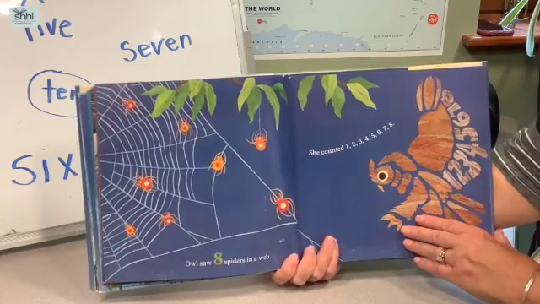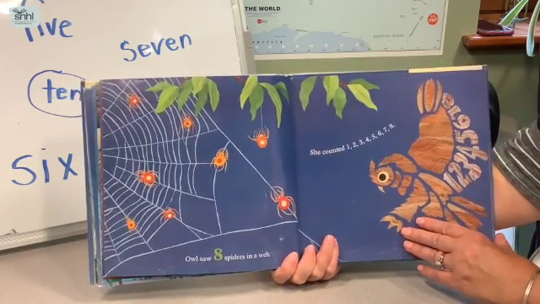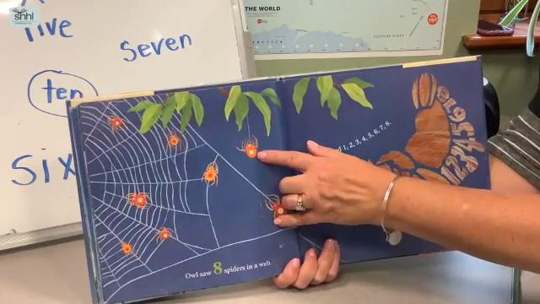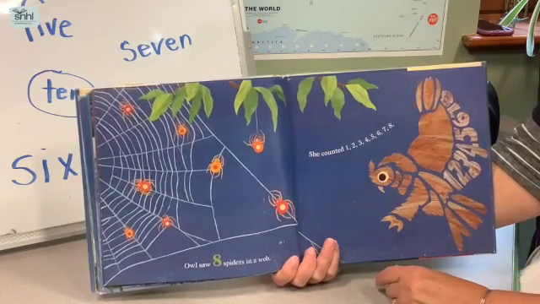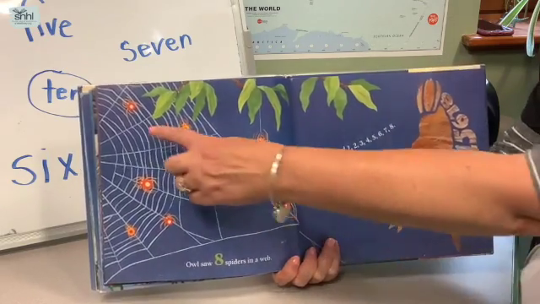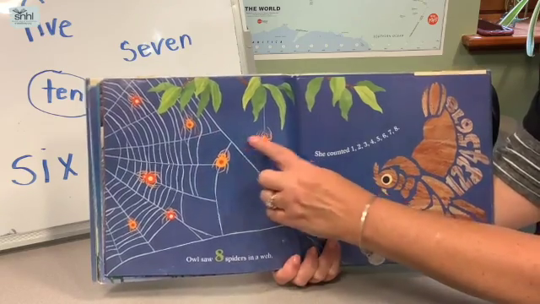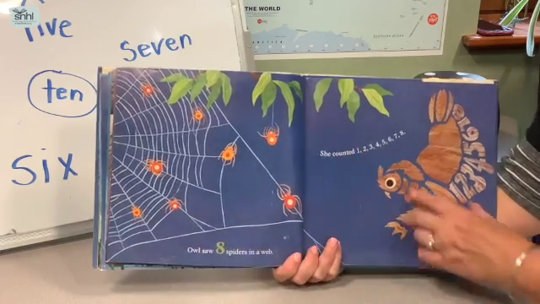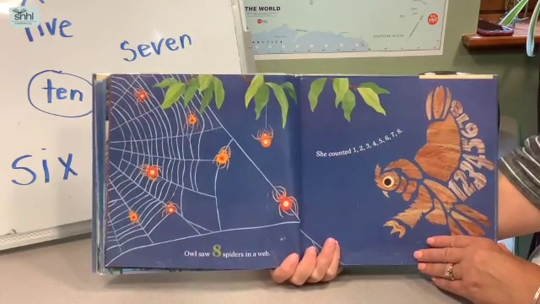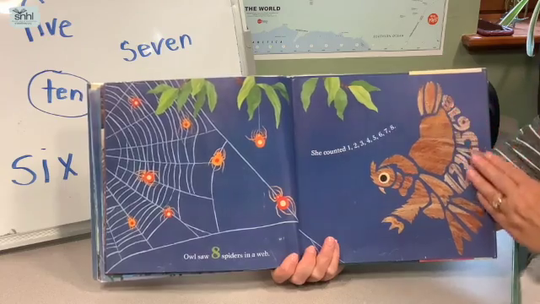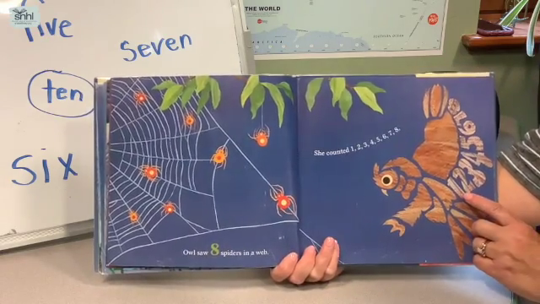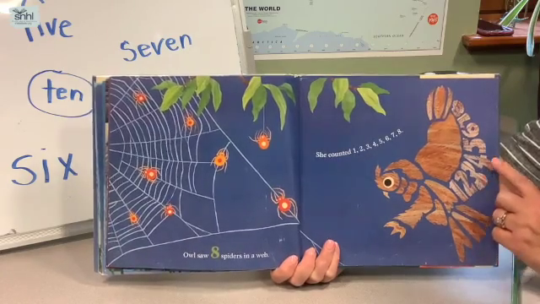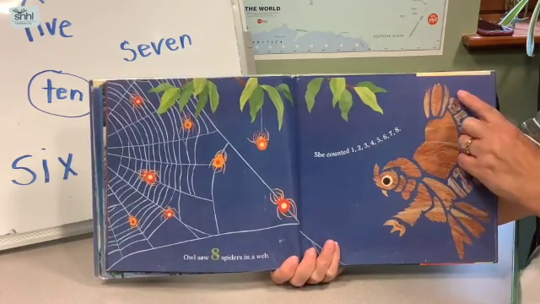And now the owl saw 8 spiders in a web. Ooh, look carefully at the spiders. You can see that the spider's body is shaped like the number 8. Let's count. 1, 2, 3, 4, 5, 6, 7, 8. 8 spiders in the web. Oh, and again, the feathers on the owl are the numbers up to the number 8. 1, 2, 3, 4, 5, 6, 7, 8.